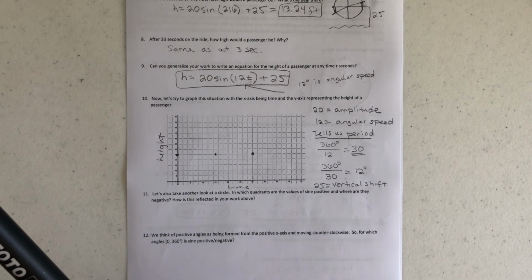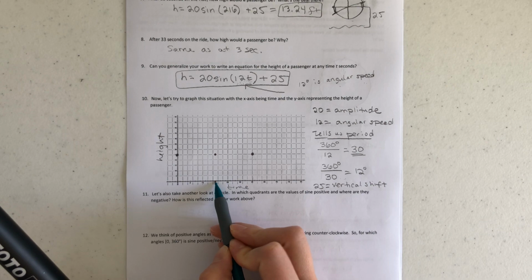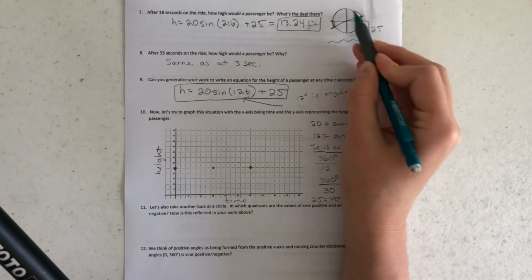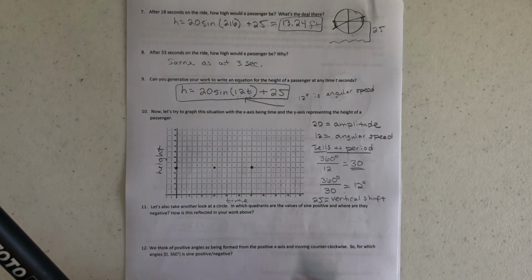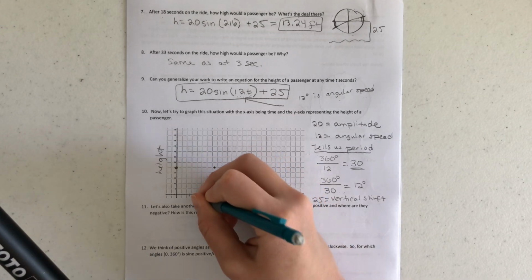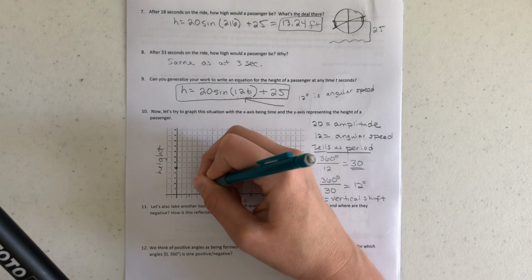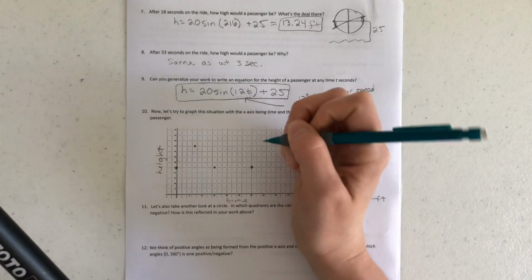All right, that first trip around, between 0 and 15 seconds, I have already said that halfway through, at 7.5 seconds, I'm at my highest point. So I'm going to go to 7.5 on here. And at my highest point, I've already said that I am at 25 plus 20, which is 45. So I'm going to go on my graph to 45 and plot a point. That's the highest I'm going to get.